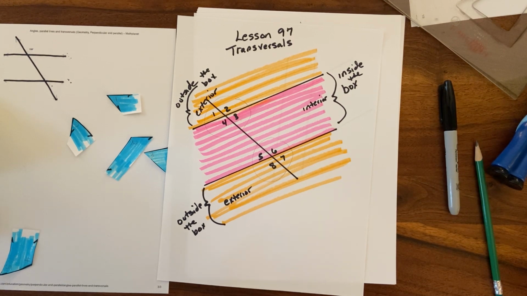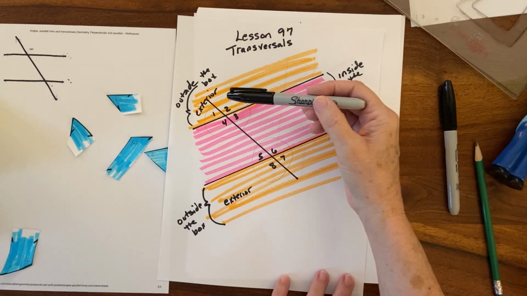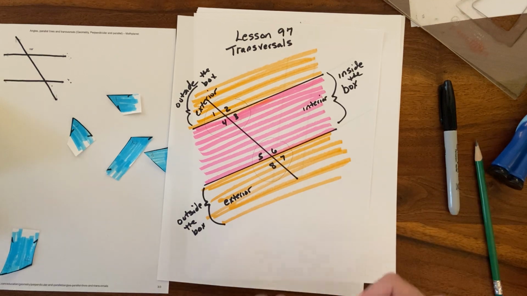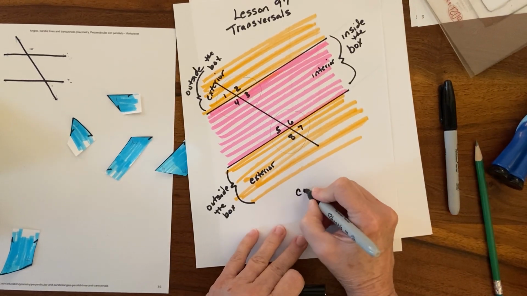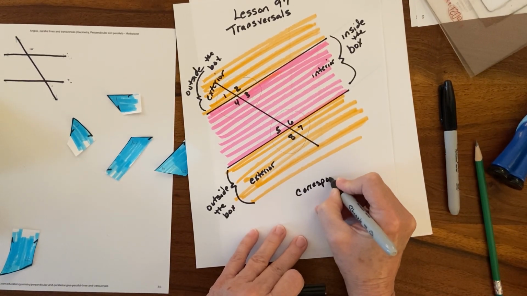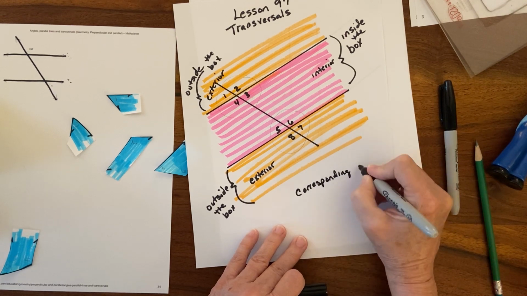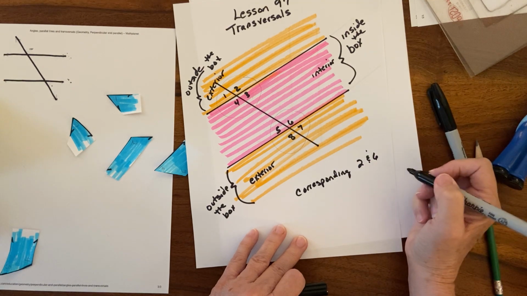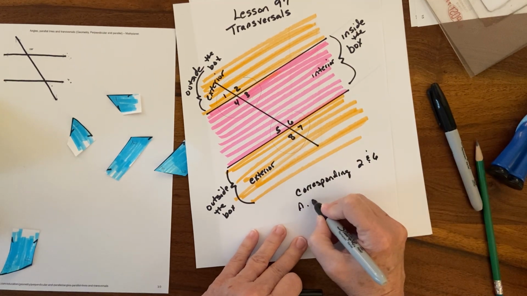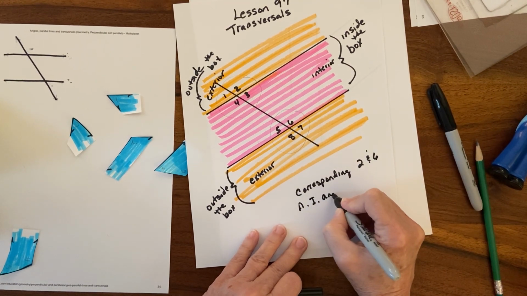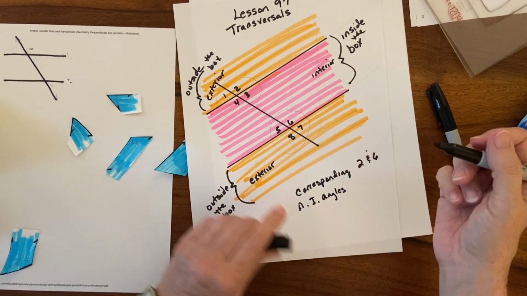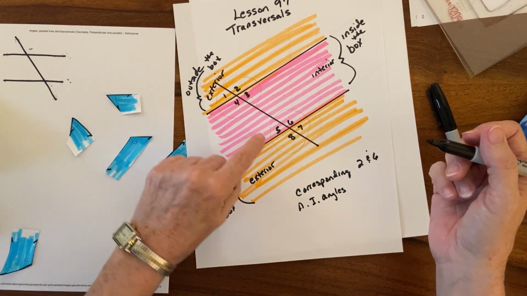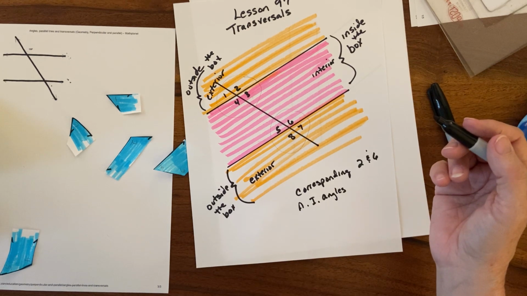You might really want to keep yourself a list of all these definitions, or really examples might be better. So if you made yourself a list of corresponding, hopefully you'll do it neater than I do. 2 and 6. Alternate interior angles would be 3 and 5, right?